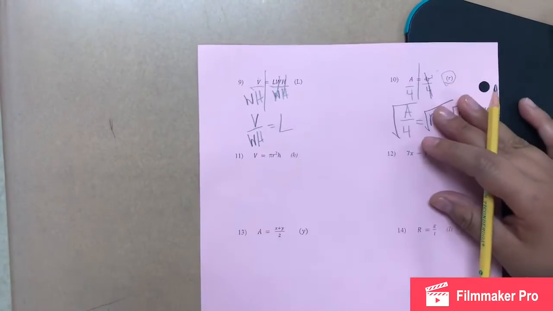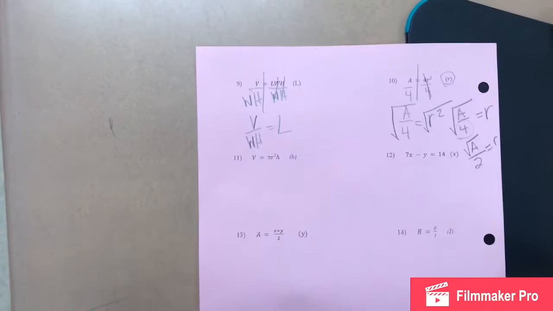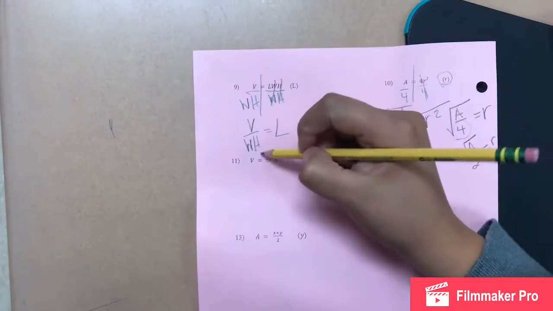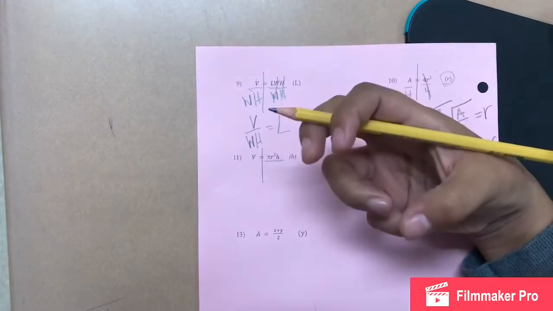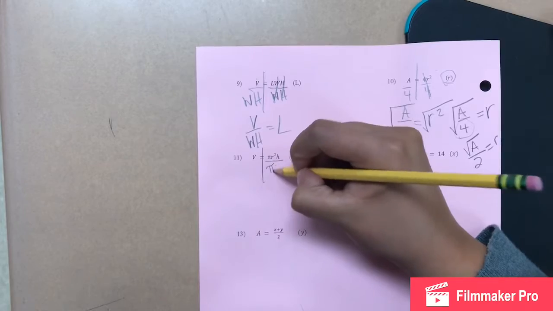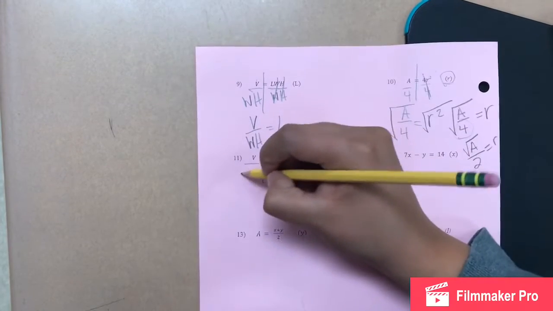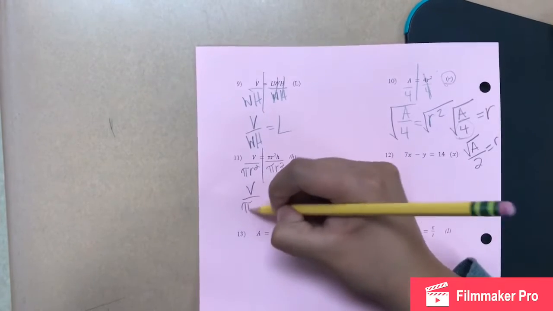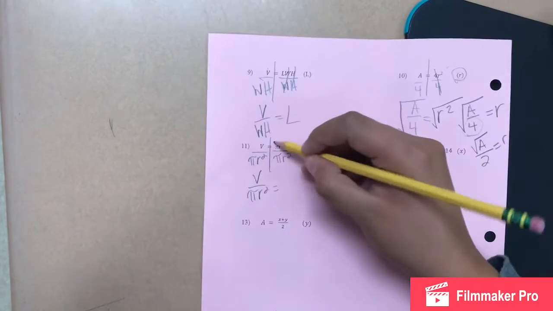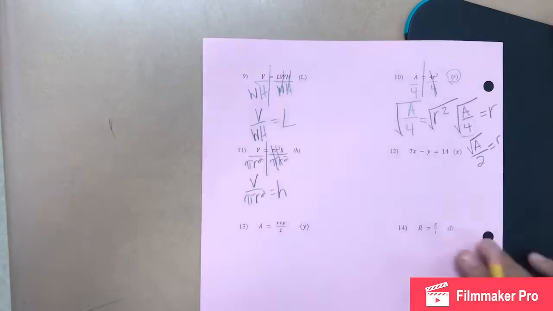Number 11, they want me to solve for h. Right now, h is being multiplied by pi r squared. Well, the inverse of multiplication is to divide. And again, I'm going to divide by what I'm trying to separate from h. So I'm going to divide by pi r squared, the whole thing. Divide by pi r squared. So v over pi r squared equals, the pi r squareds cancel, and I have h.